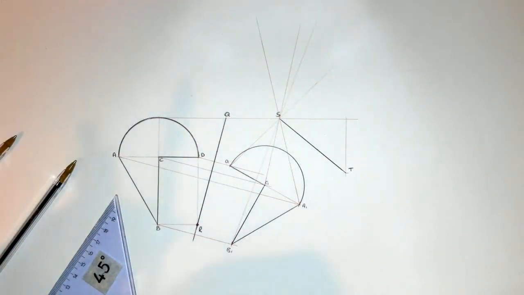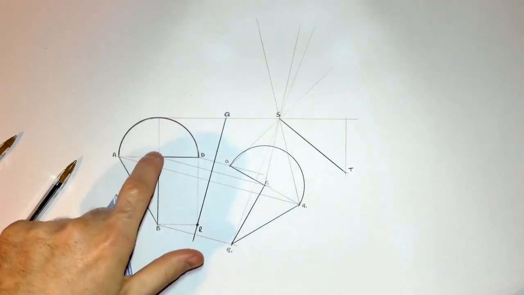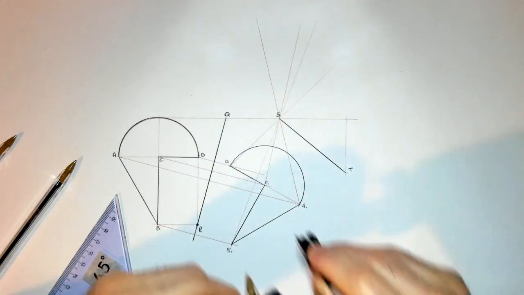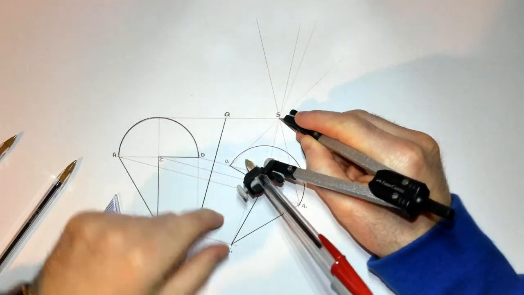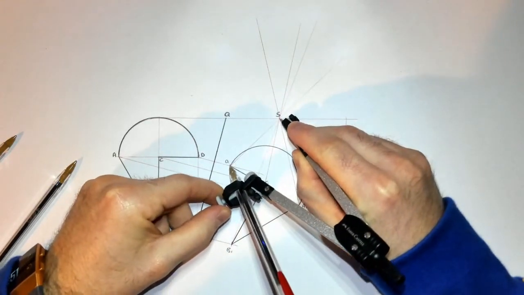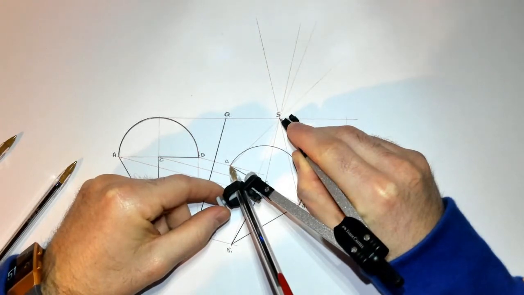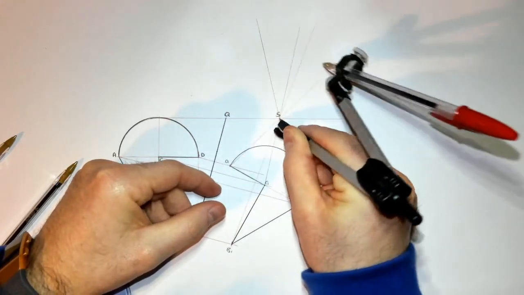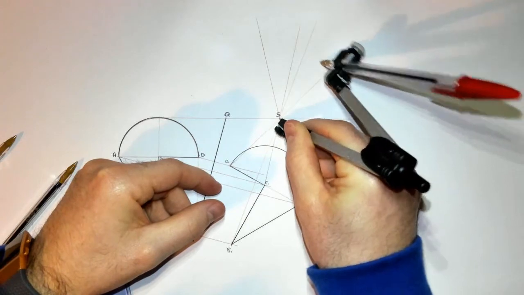I'm going to take the distances from S to all the points, and I'm going to do the same thing with A and D and help me locate C by connecting up a straight line. So I'm going to do D first. So from S to D1. Okay, and I'm going to mark it out the opposite side. That will now become D2.